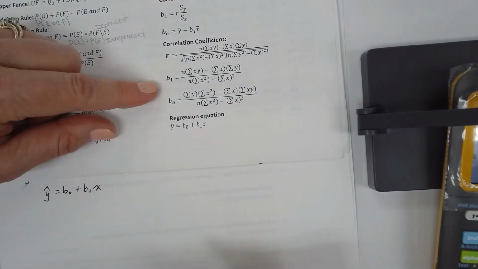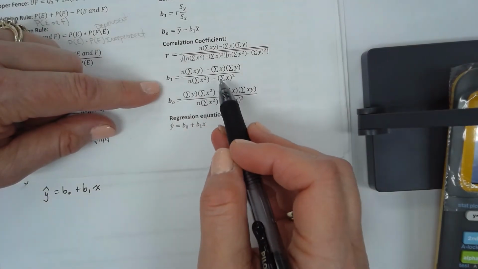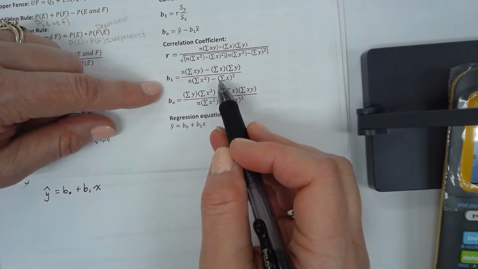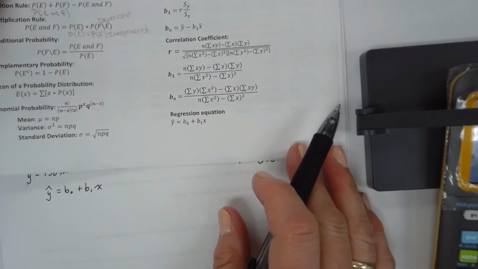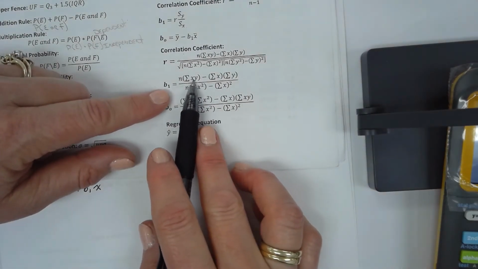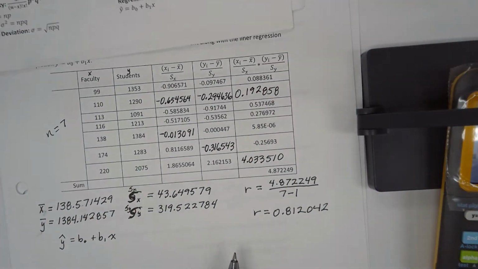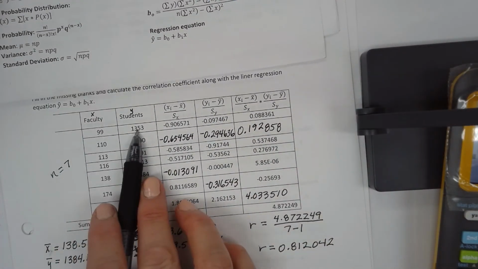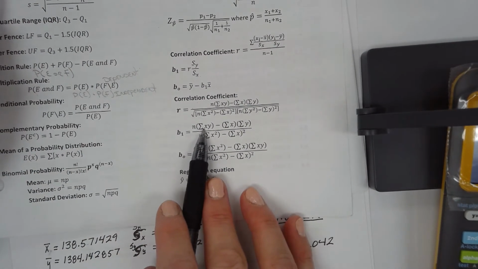Okay, so b1, here's a formula that you can use to find it. Okay, and so in order to use that formula, you would have to multiply together all of the x's and the y's. So you would take this column and multiply it together, and then you would add them up.